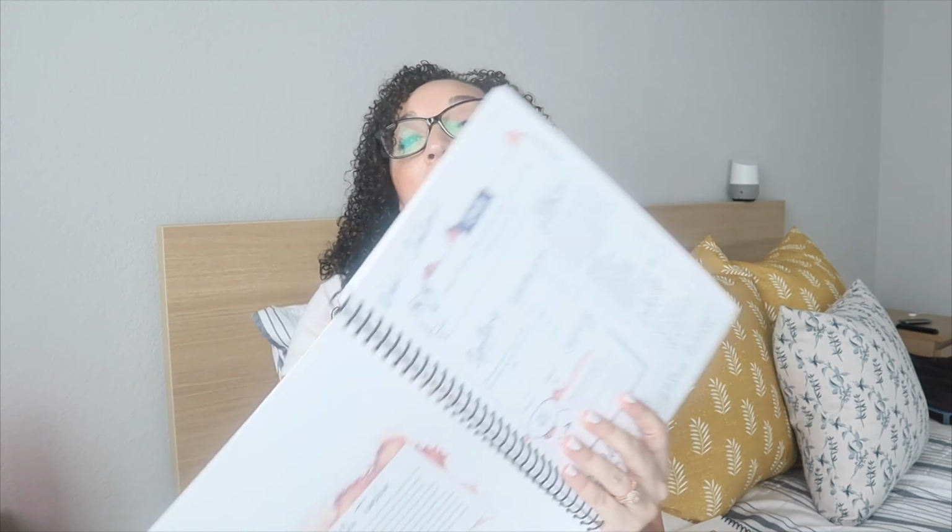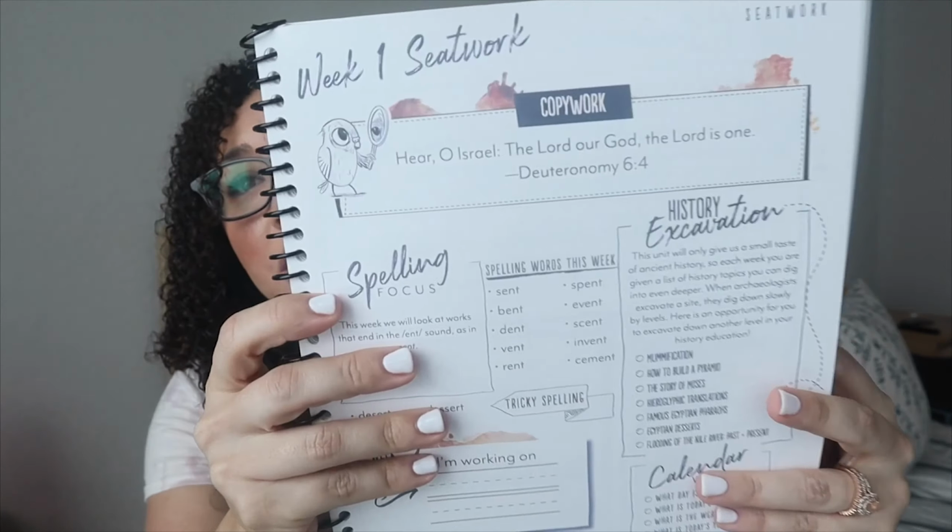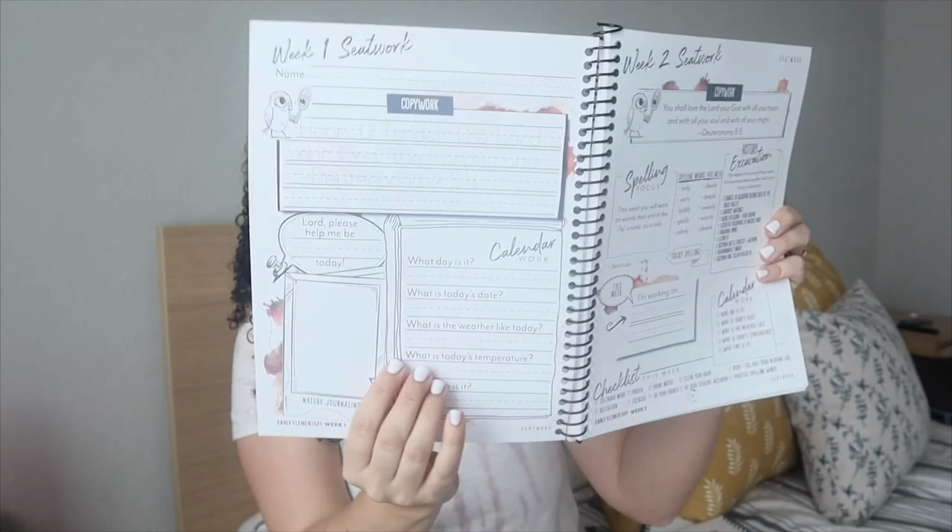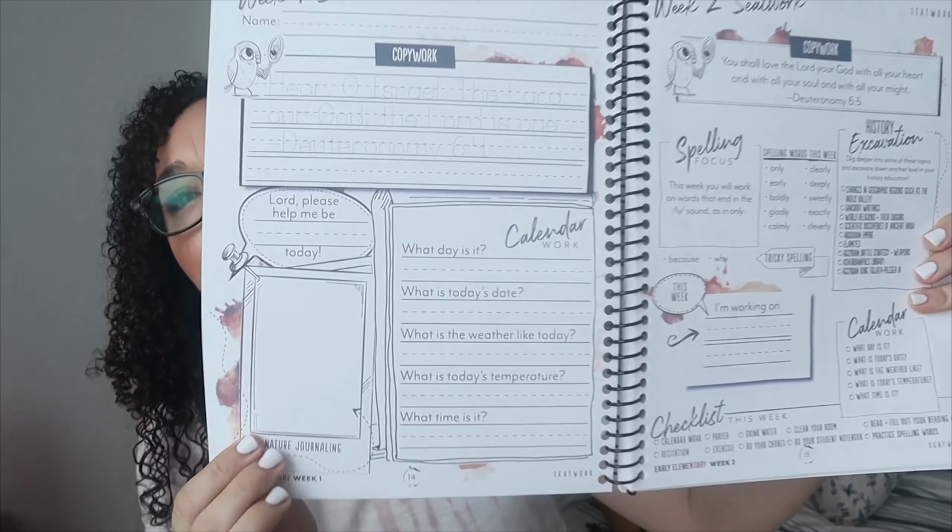But like I said, something that is new and different to me is that at the front of these workbooks, in each one of them, there are these seat work pages. So this is the seat work for week 1, and it has copy work, the spelling, calendar, a checklist, and I guess the project is a history excavation. And then there's that copy work page there.